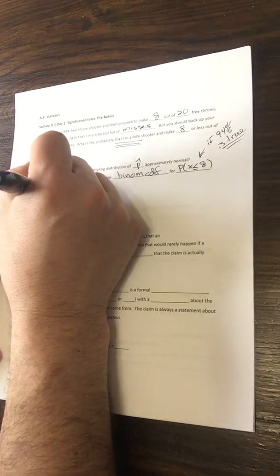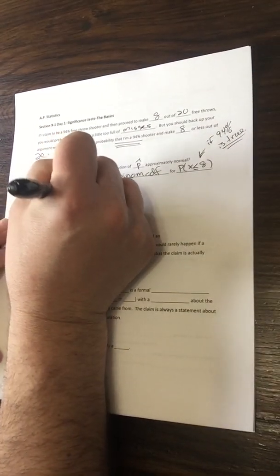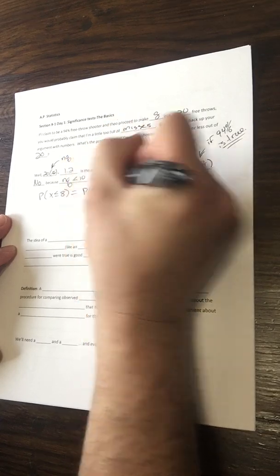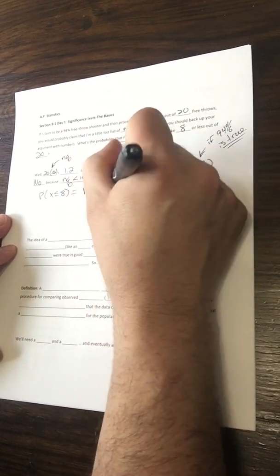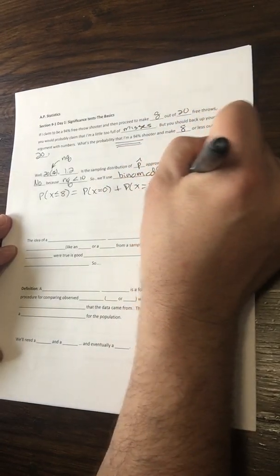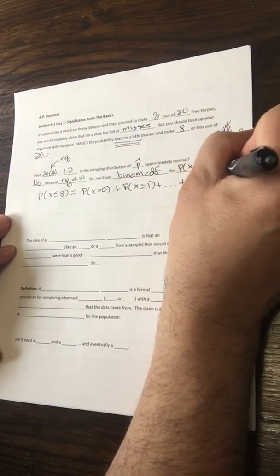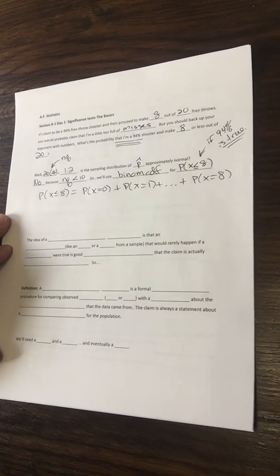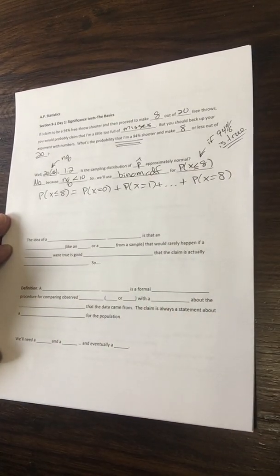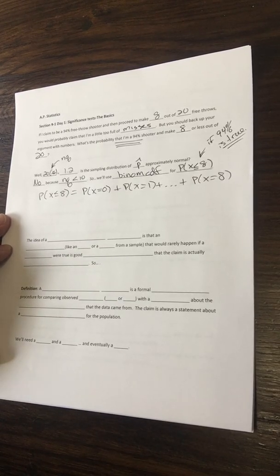Okay, so it goes like this. The probability that x is less than or equal to 8. I'm going to draw this out a little bit because you haven't seen it in a while. You got a final exam coming up, right? Look what I'm doing here. The probability that x is less than or equal to 8 is equal to these separate probabilities put together. They're all mutually exclusive, so I can add them together. Now I'm going all the way back to chapter 5.